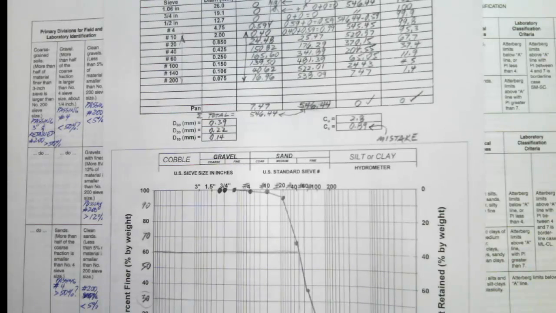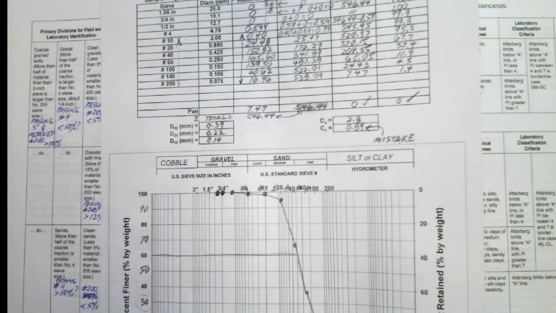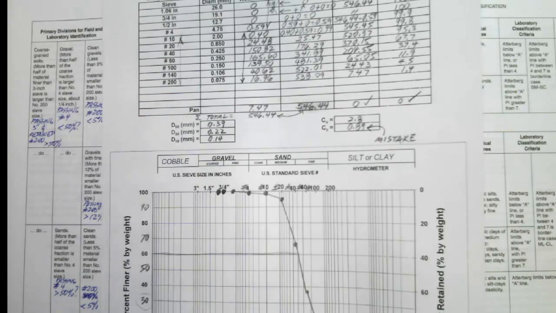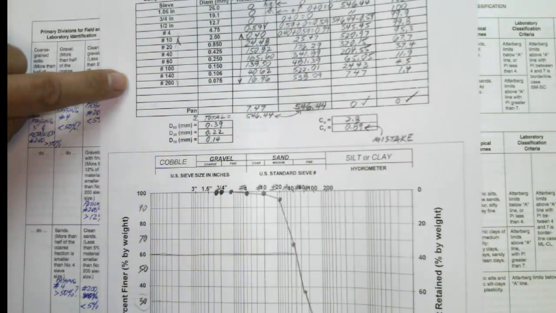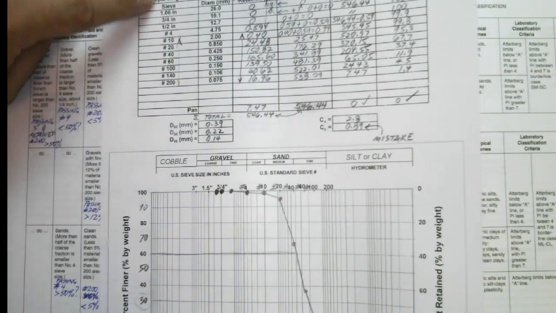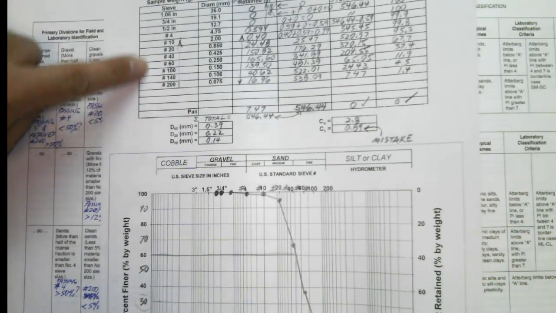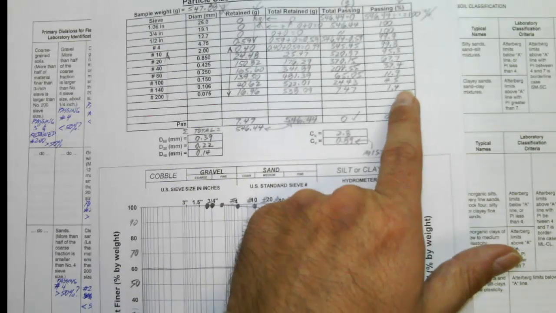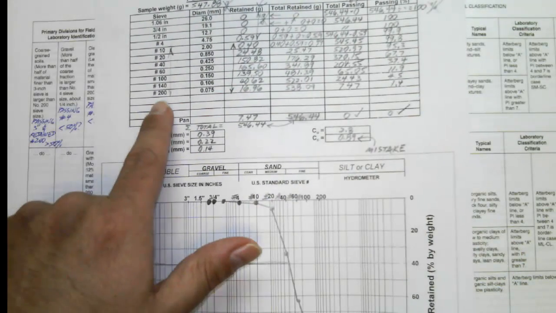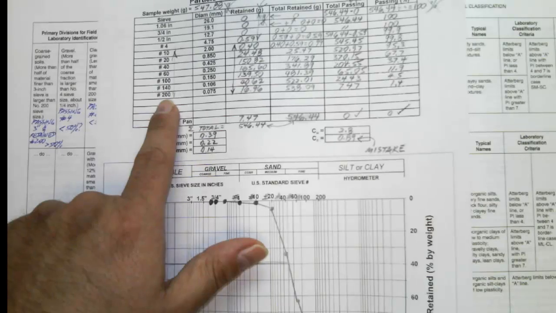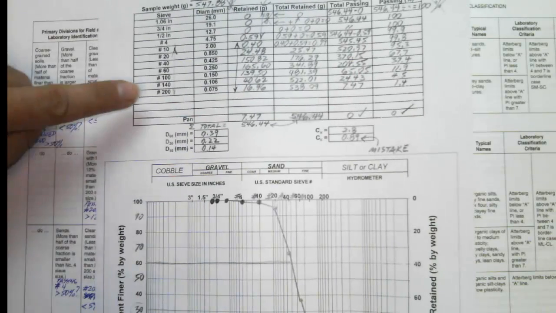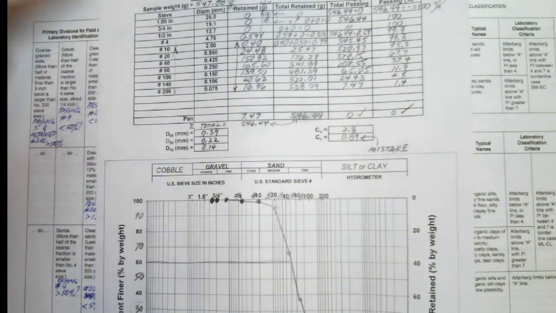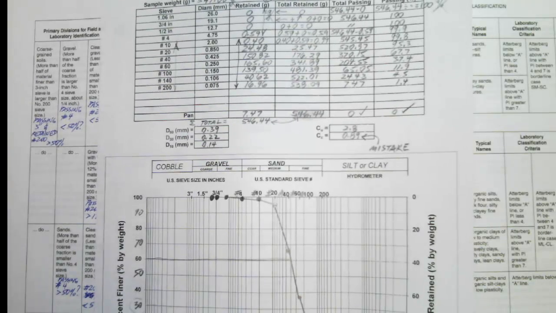So the answer is certainly 50% of the sample is retained within this range. Okay. What we get is that only 1.4% of the sample passes the 200 sieve. That means 98.6% of the sample is retained in that range. Okay, so let's move to the next column.